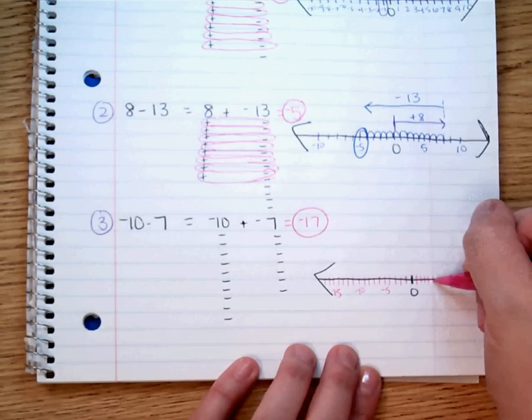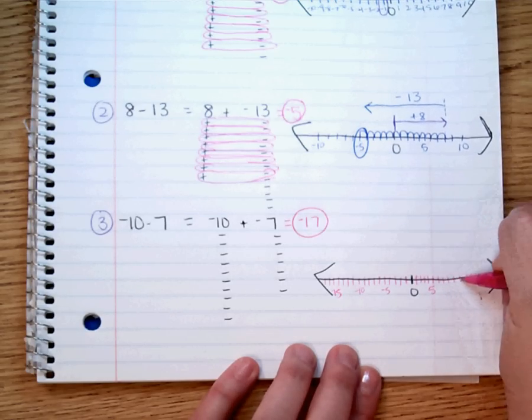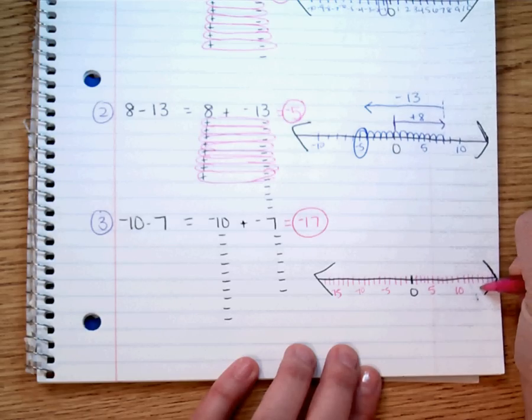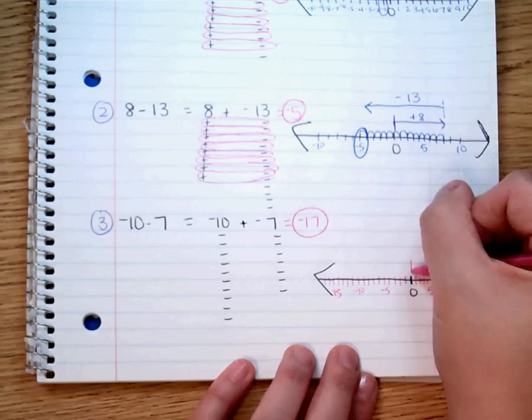1, 2, 3, 4, 5. 1, 2, 3, 4, 5. That would be 10. 11, 12, 13, 14. That would be 15. So I always start at 0.